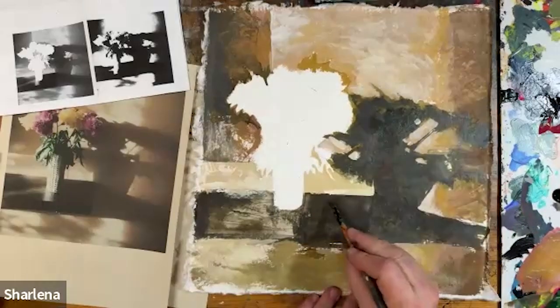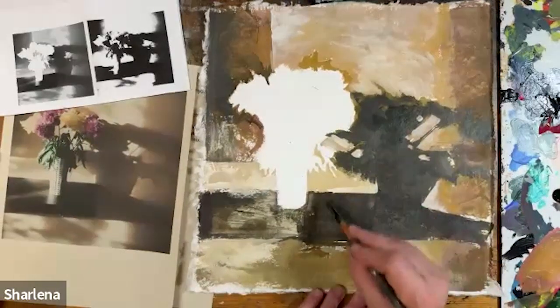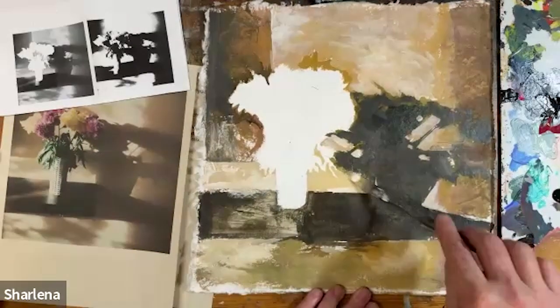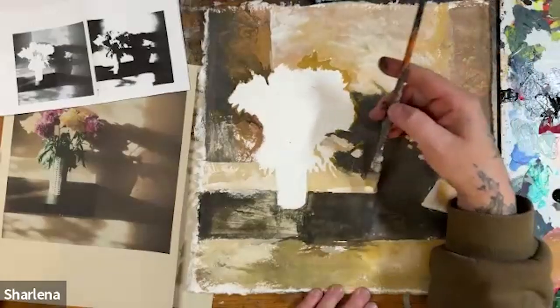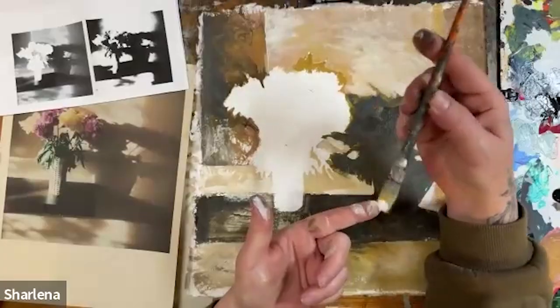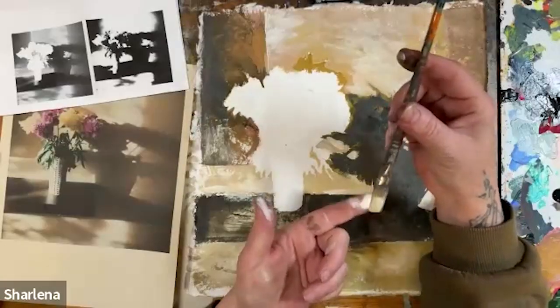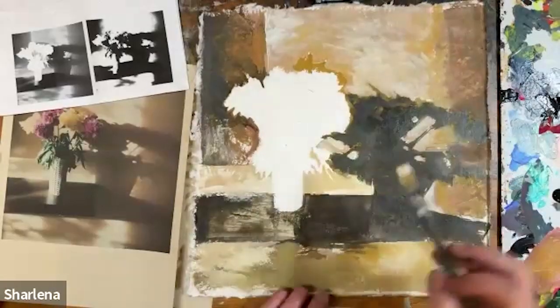So this is a great example of a hard edge here, moving into a soft edge. So, a really clean line, using your brush to help you with that. I quite love flats to get a line.